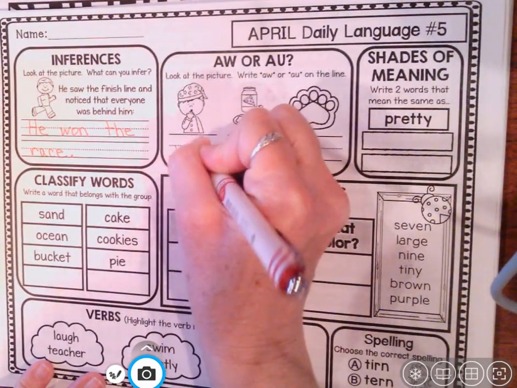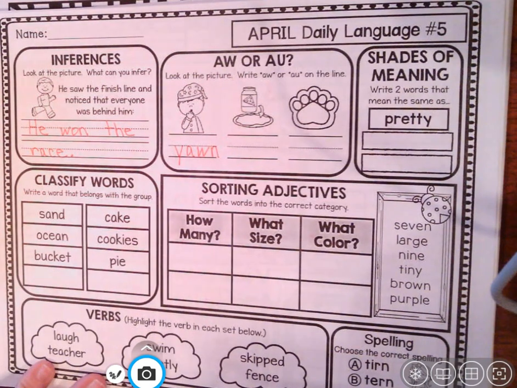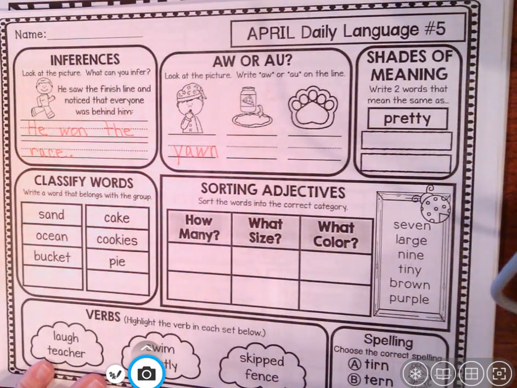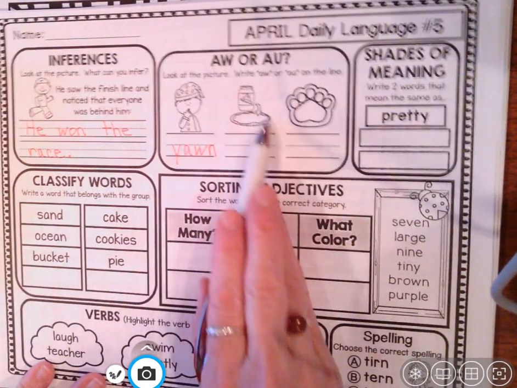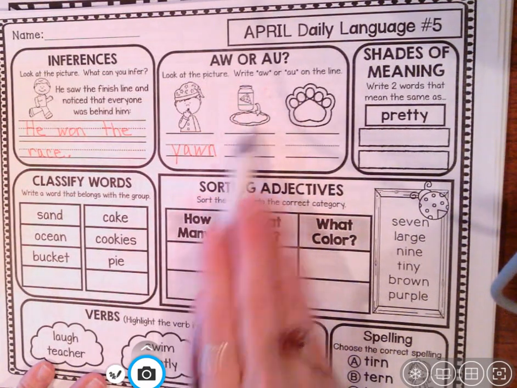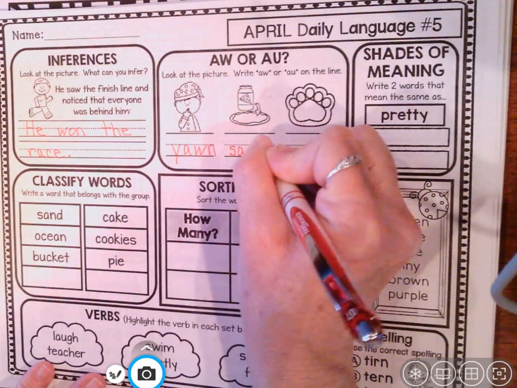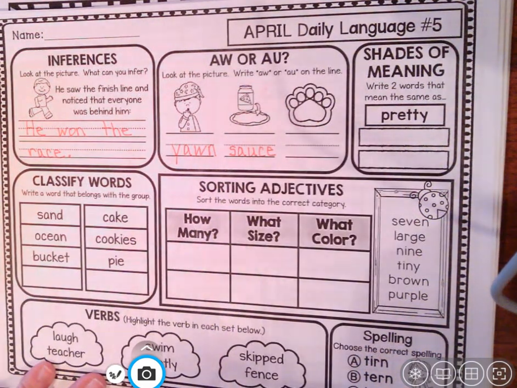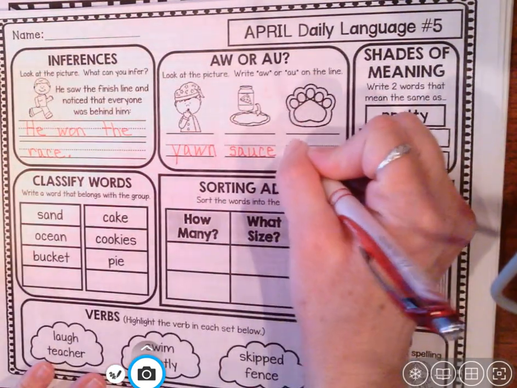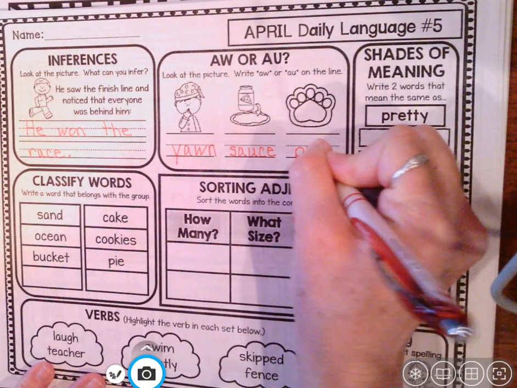I am going to use A-W, yawn. This is sauce. See that pizza sauce? And that one is A-U with an E at the end. And yes, you put a C for S, which sometimes happens. And then paw is P-A-W.